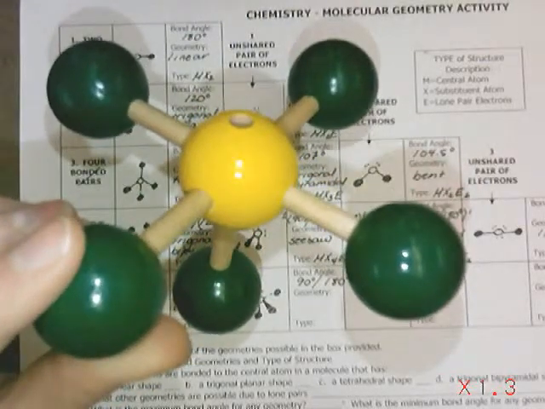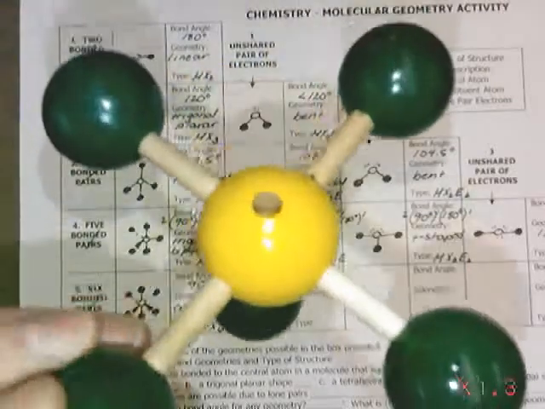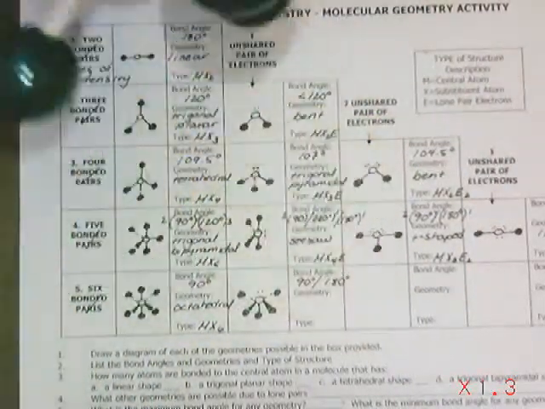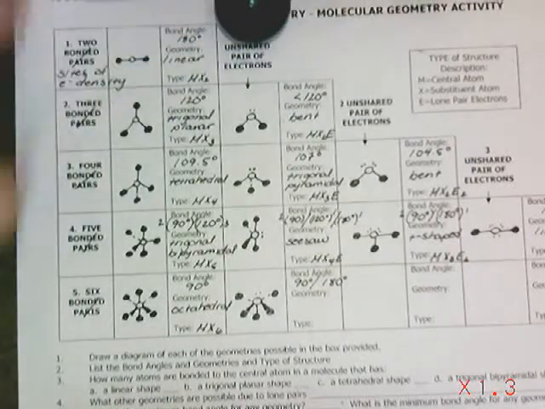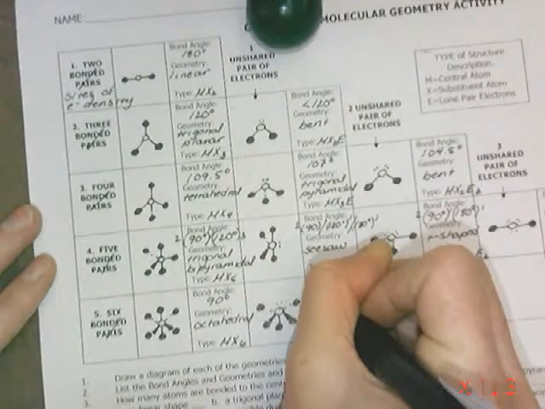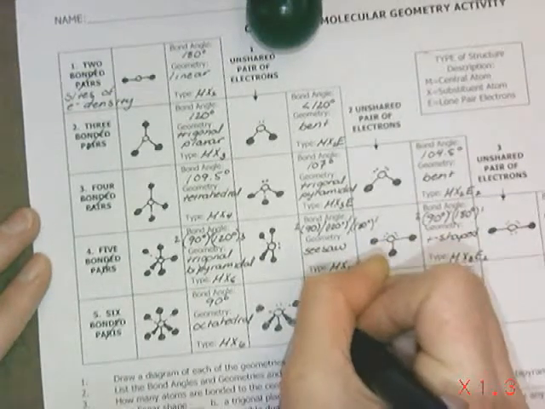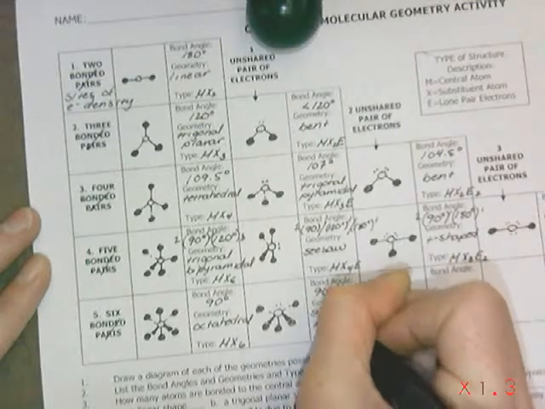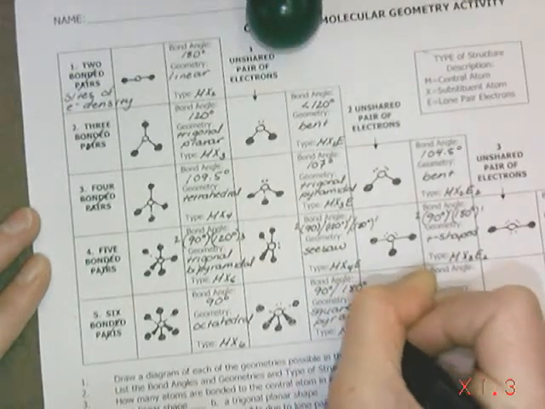You don't actually need to know the total number of bond angles, but it does help to picture it. I'm sorry, this is called square pyramidal. And the type is MX5E1.